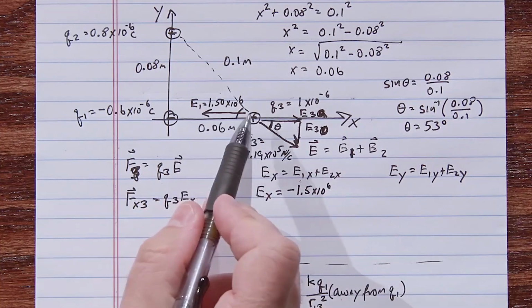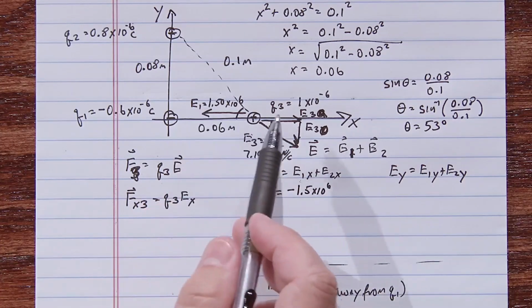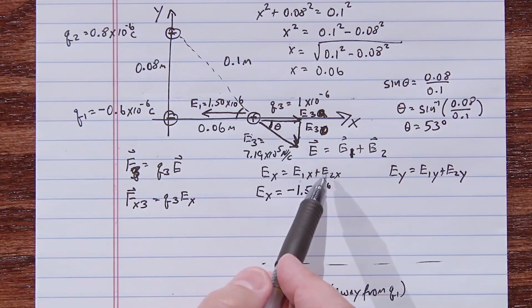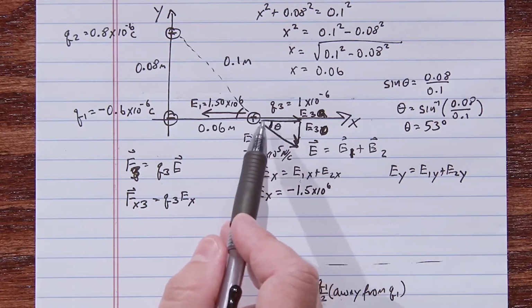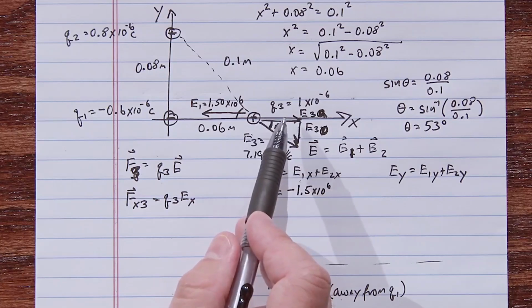And the electric field from charge 2 in the x direction is going to be this side of our electric field triangle.